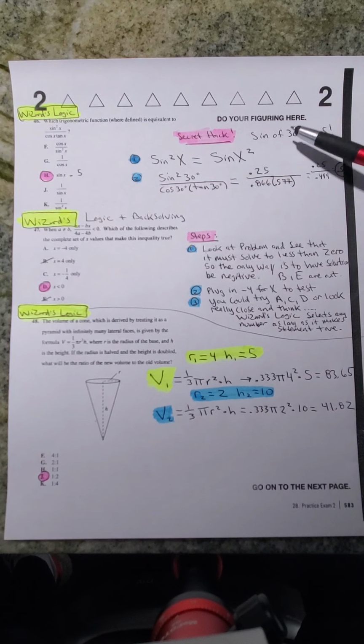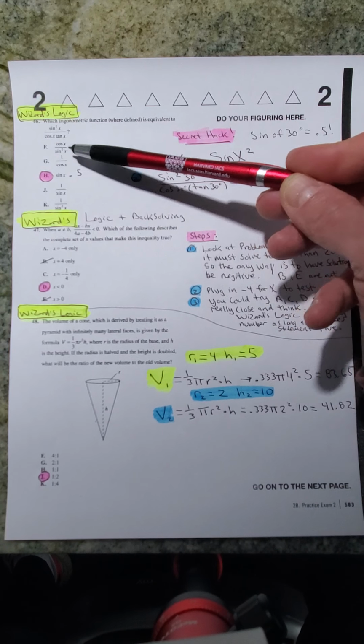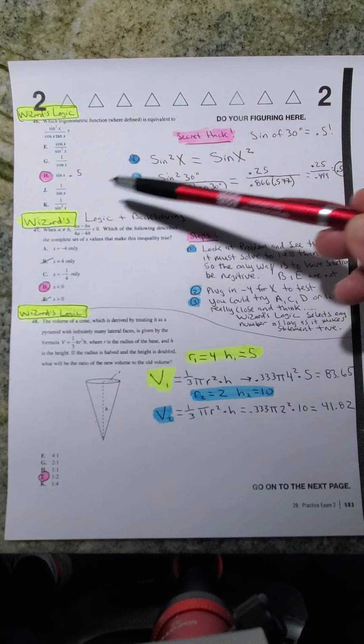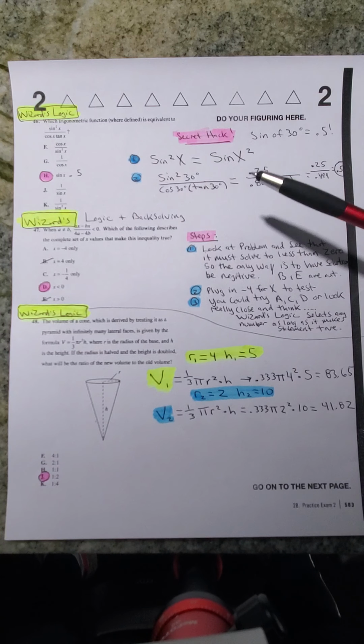Take your 30 and plug this in. Cosine of 30 divided by the sine 30 squared. Calculate that out. Right away, you already know that the sine of 30 is 0.5, so that gives you H right there. It's the sine. I know it is weird, but remember, Wizard's logic tells you that math is supposed to be about numbers, not letters. Okay, problem 47, a little trickier here.